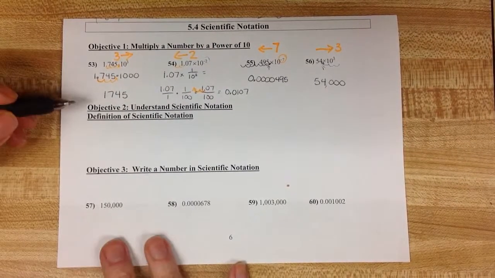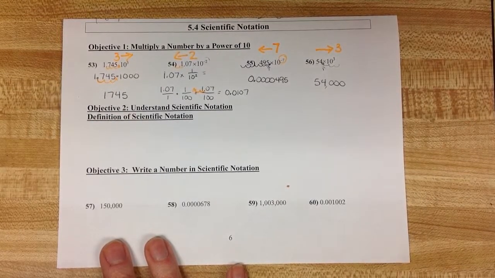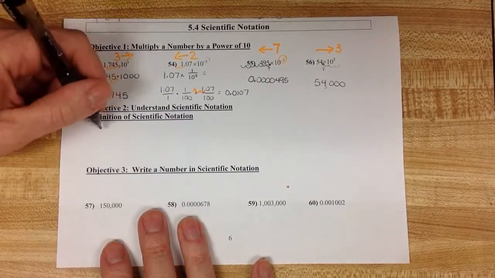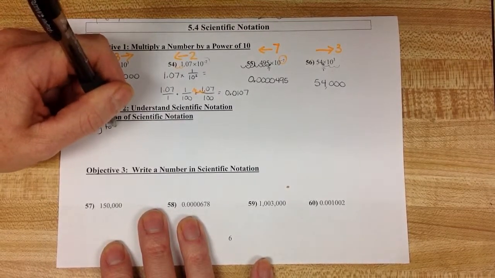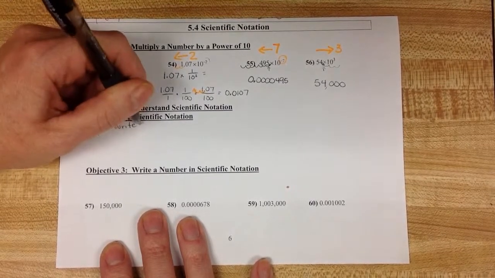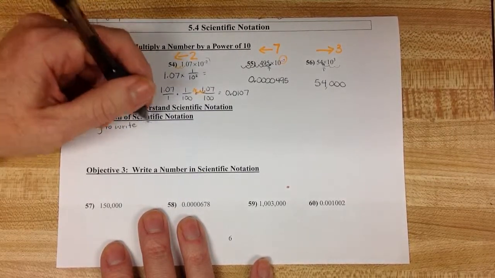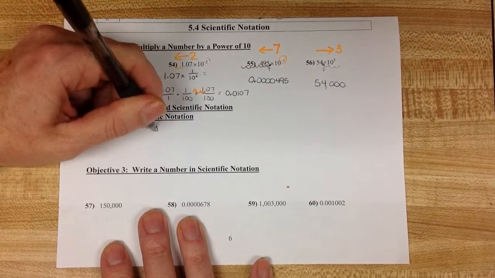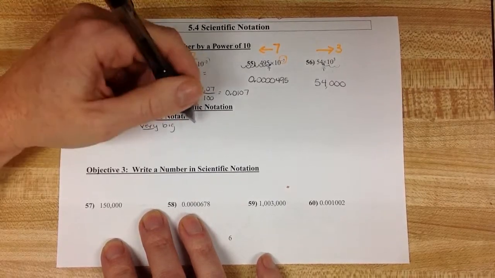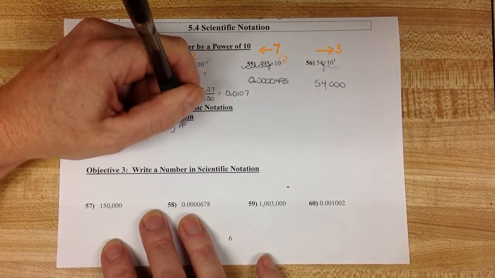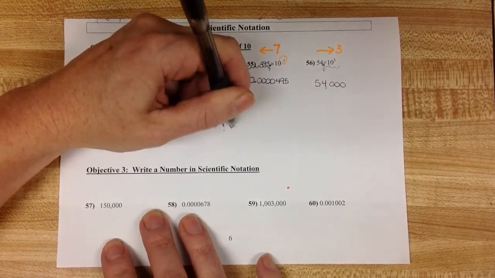So now let's talk about the second objective, what it is to write a number in scientific notation. Well, scientific notation gives us a way that we can write very big or very small numbers. And by very big, I mean numbers like the number of inches that it would be to get from here to the moon, which is going to be in the gajillions, if there is such a thing. Very big numbers. And it also lets us write very small numbers.